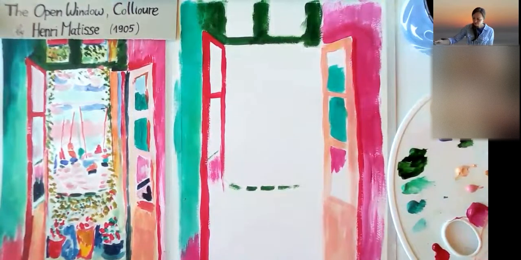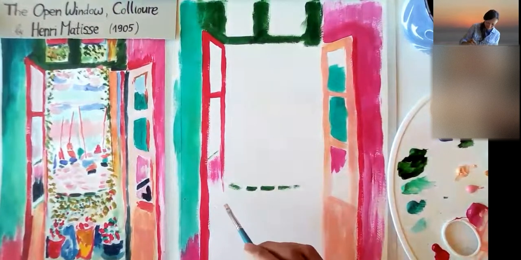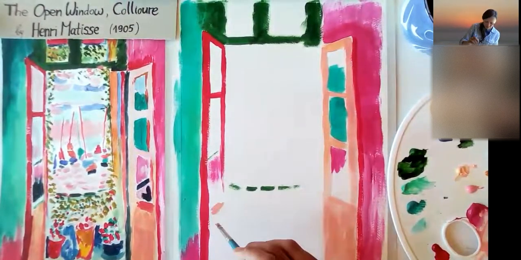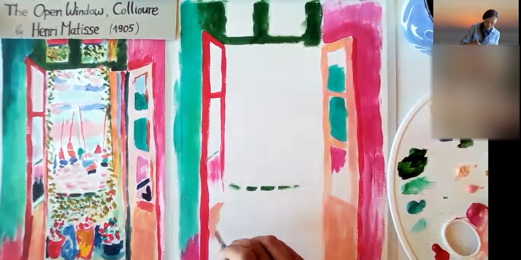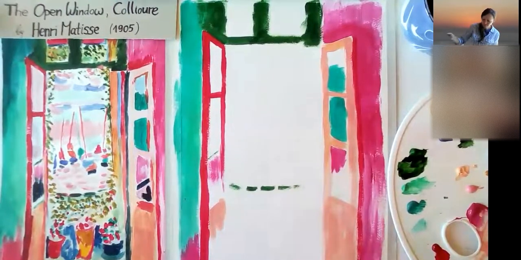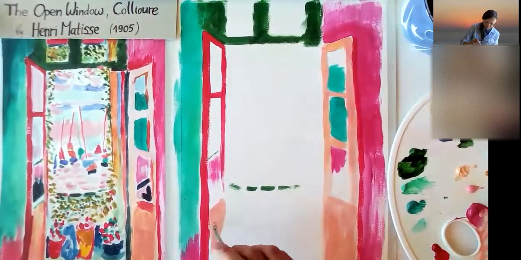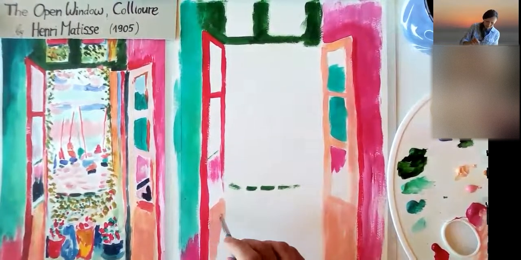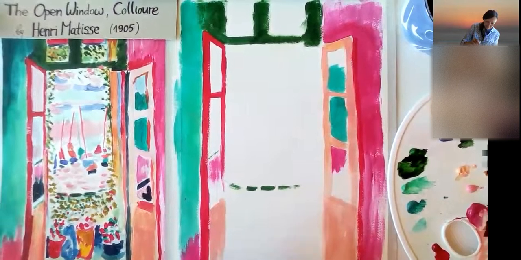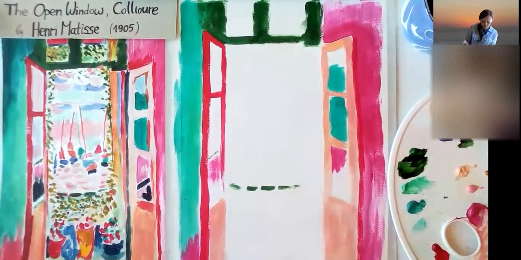So the opposite door also has a bit of peachy on the bottom. Yes, so of course, if you look at the original painting, you can find many different tones. You can say, oh, this one is a bit more orange. This is a bit light pink. So it depends also how precisely you want to do it.